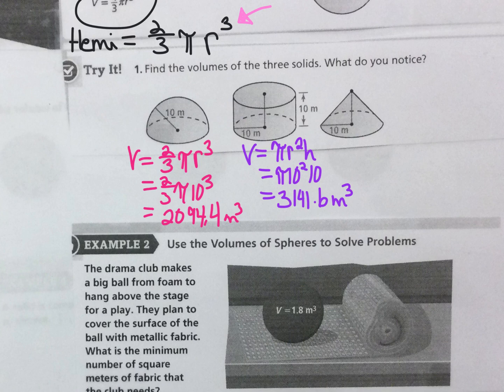And we haven't looked at the volume of a cone, but we will learn on Monday that it's 1/3 area of the base times height. And the base is a circle, so 1/3 times pi r squared, and then the height is 10 also. And we get 1,047.2 meters cubed.